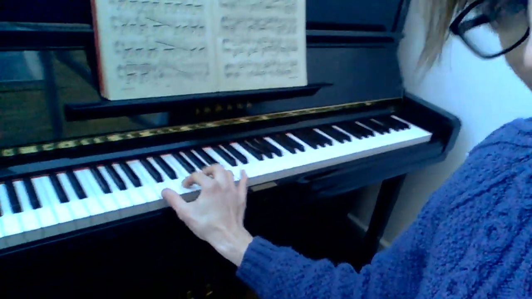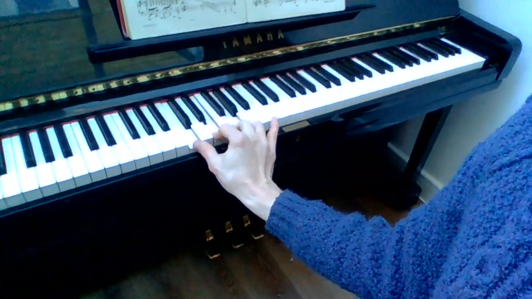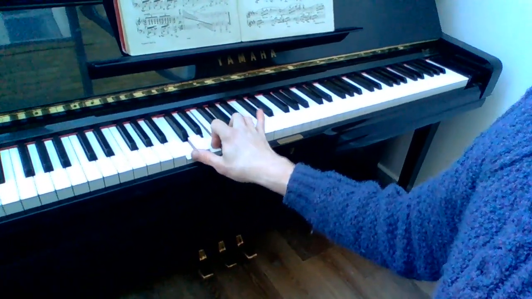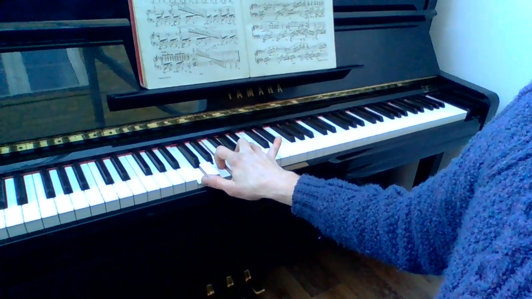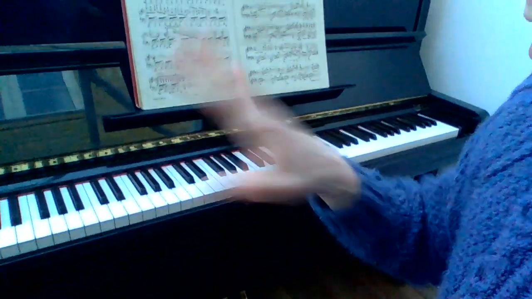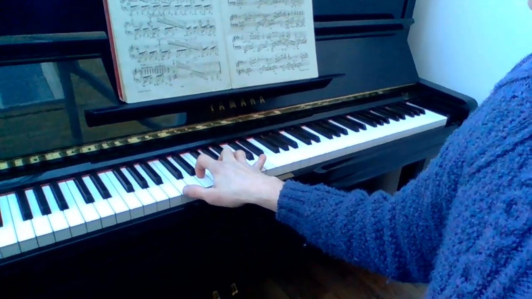So another way you can think about that, if you take, say, the C major chord, what you're actually doing is you're putting another 1, 2, 3 on the top, which gives you the same result as going 2 down from the root, but I won't go too much into that for now.